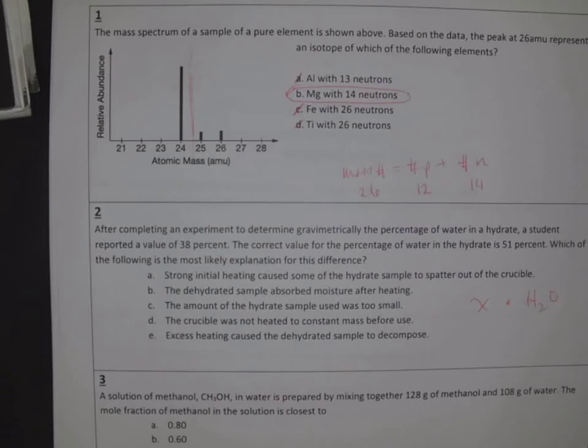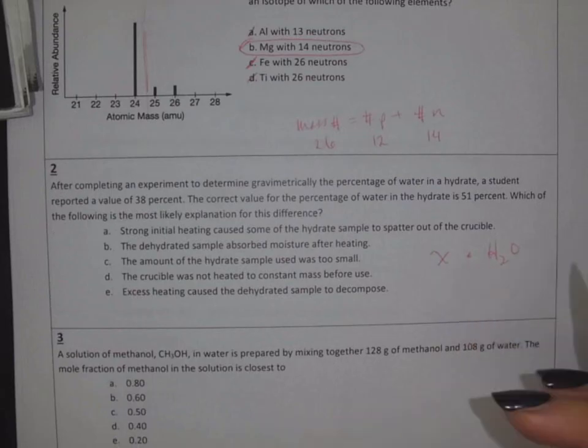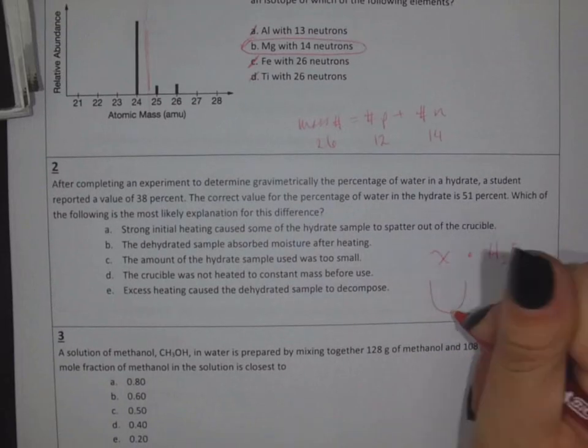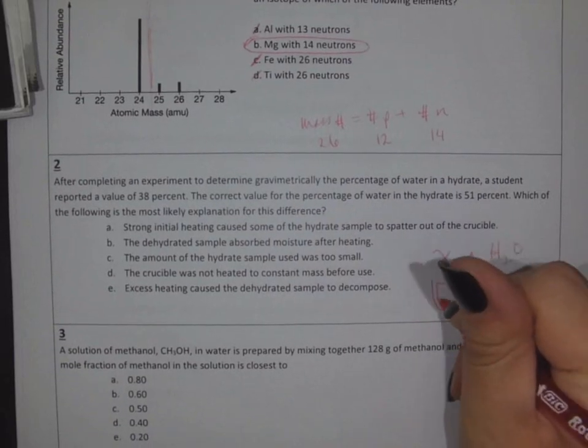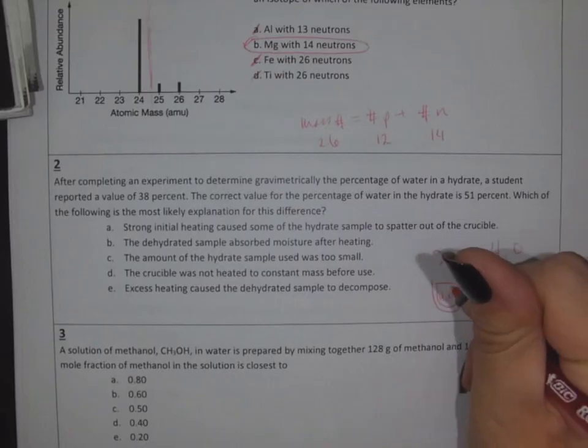So we have to think of something that would give us a percentage of water that would be lower than the anticipated value. The first explanation: a strong initial heating caused some of the hydrate sample to splatter out of the crucible. Reminder, how this works is we get a crucible and it's got the hydrate and the water in there.